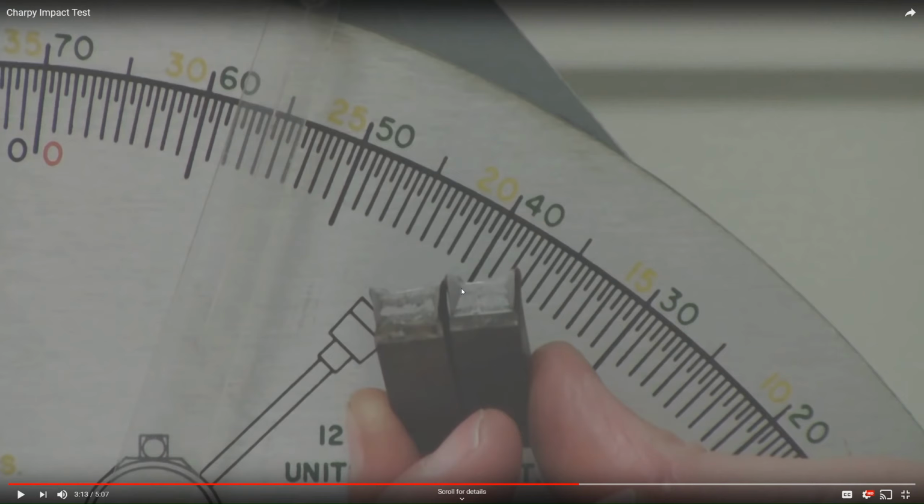You see it's raised up along these edges here. It's not a clean cut. And later on, he's going to do another test for a brittle fracture mode, and then we'll compare that to this kind of fracture mode that we see here.